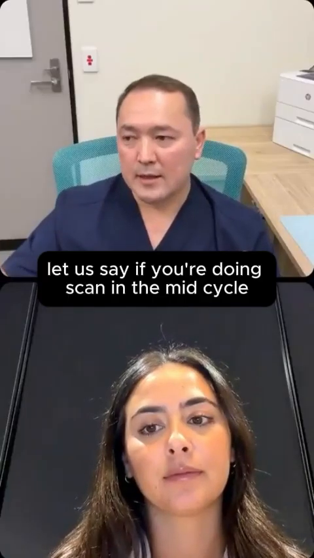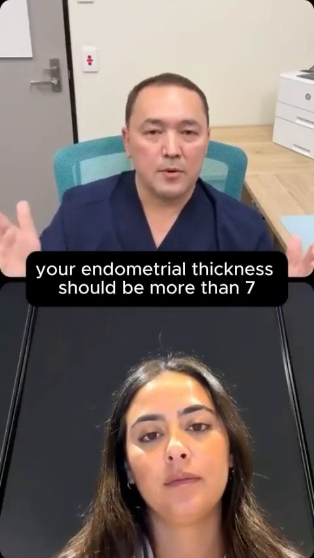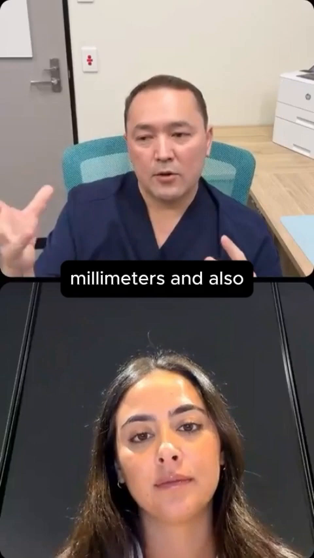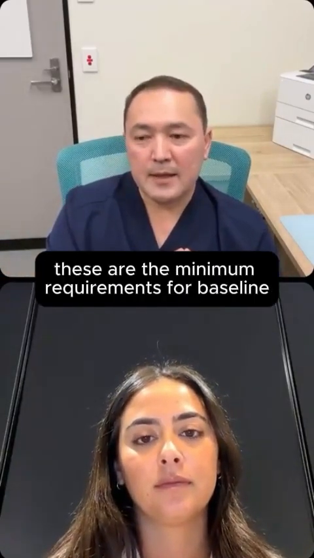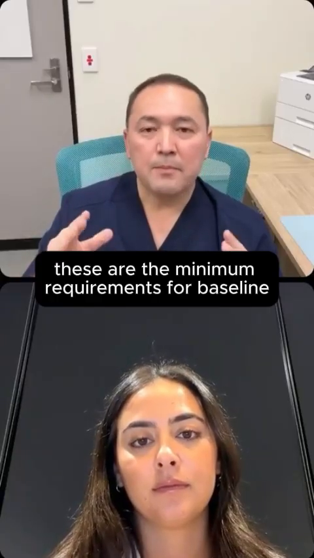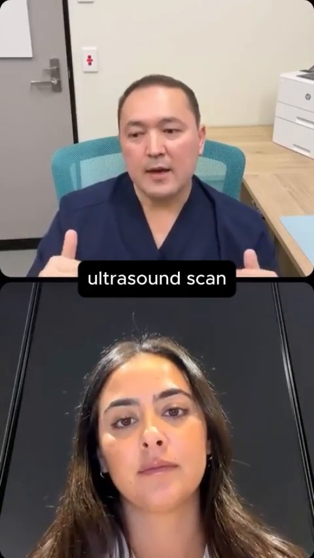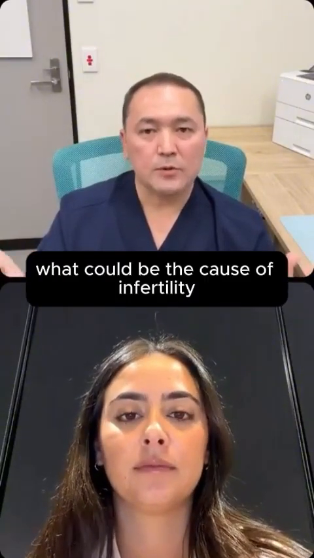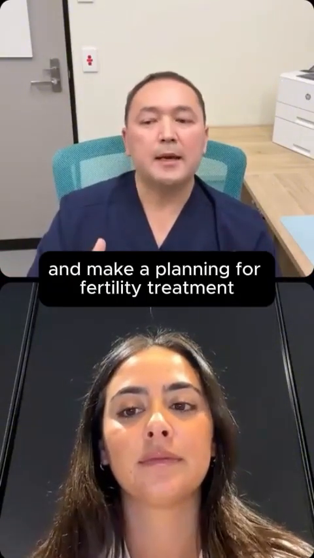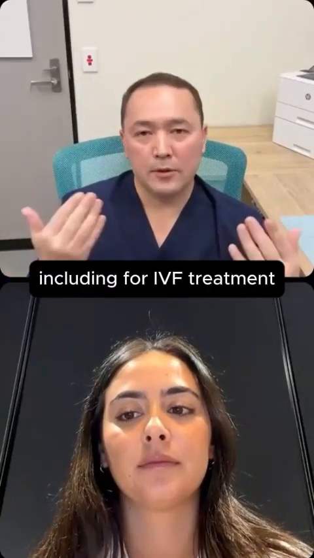Let us say if you're doing the scan in the mid-cycle, your endometrial thickness should be more than 7 millimeters. And also it should tell us whether there's any fluid inside the endometrium. So these are the minimum requirements for a baseline ultrasound scan. On the basis of that, we can try and understand what could be the cause of infertility and make a plan for fertility treatment, including for IVF treatment.